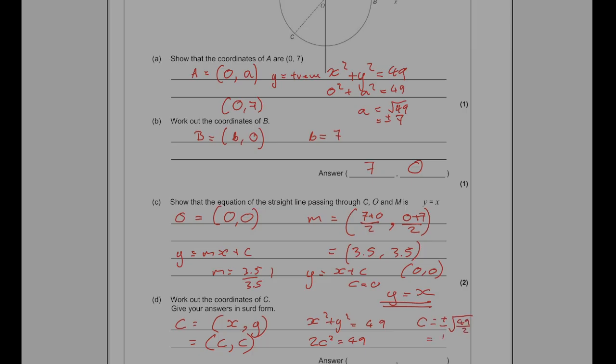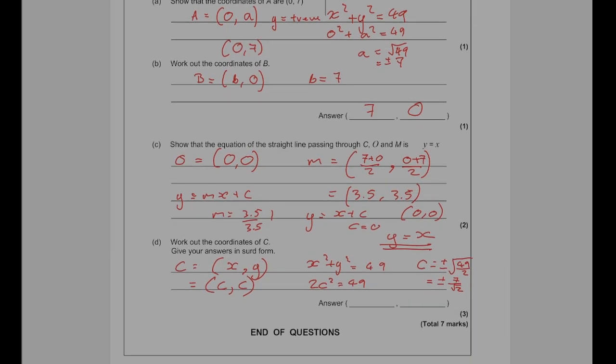So it must be equal to plus or minus 7 over root 2. And then if I rationalise that, that's going to be 7 root 2 over 2. So it's going to be minus 7 root 2 over 2, minus 7 root 2 over 2.